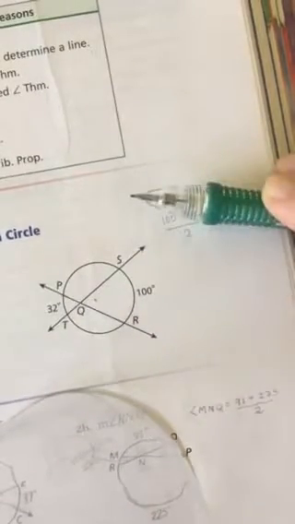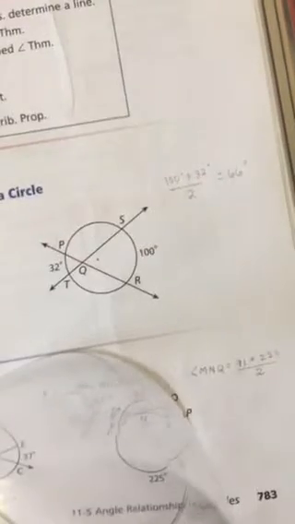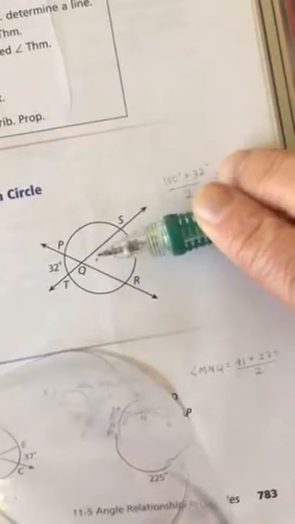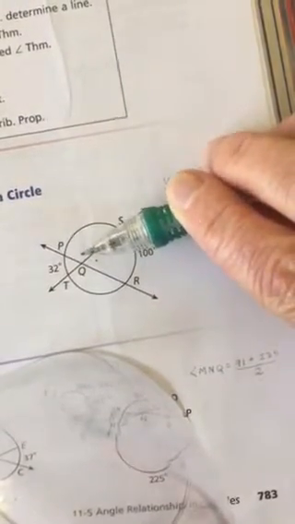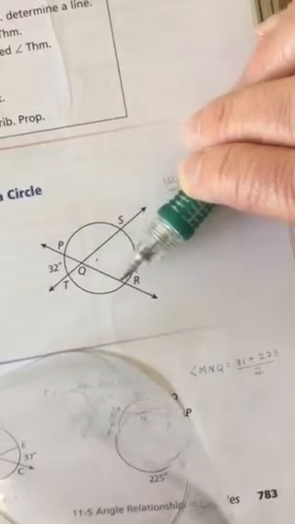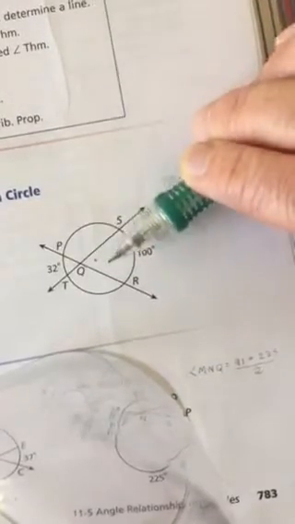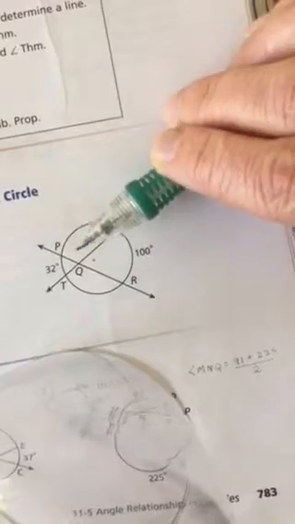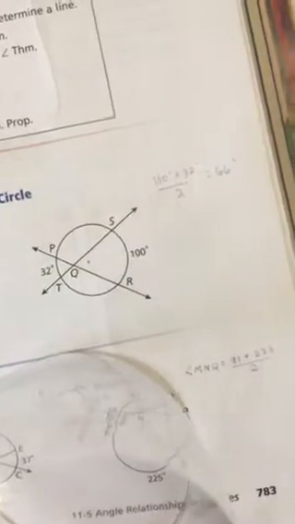Now, just a reminder of how all of our geometry overlaps and works together. We could then find this angle by using this straight angle and saying 180 degrees minus the 66 degrees right here, and that would give us this measure. Okay? All right, let's look at the check it out.